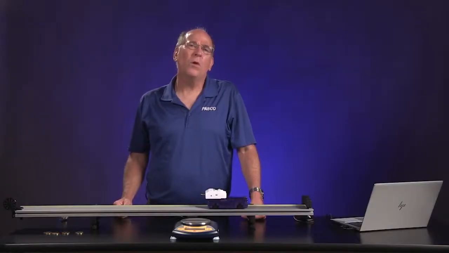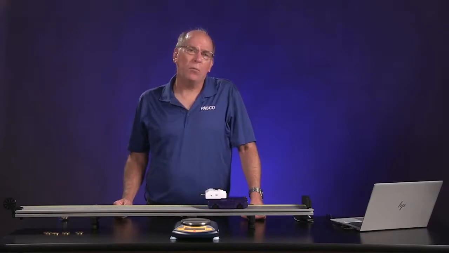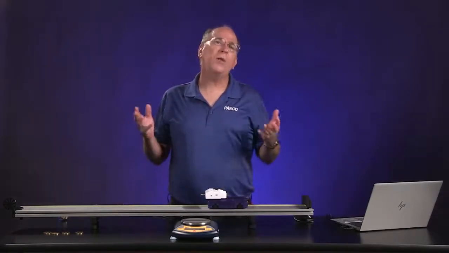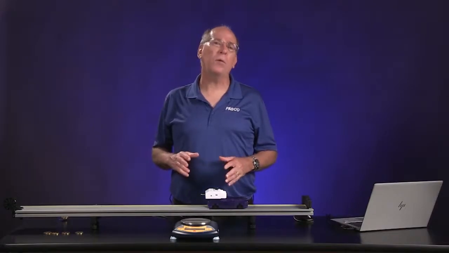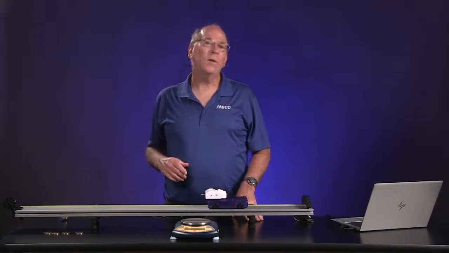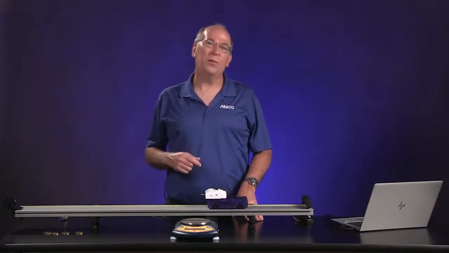Aeronautical engineers must know if a plane will fly while it's still in the design stage. How can they be confident about the performance of a complex machine that hasn't even been built? They use Newton's second law.